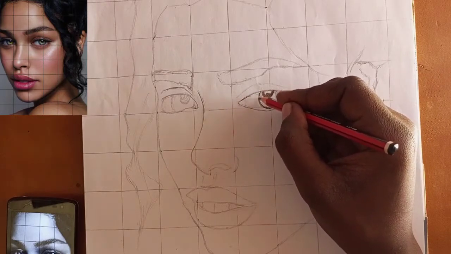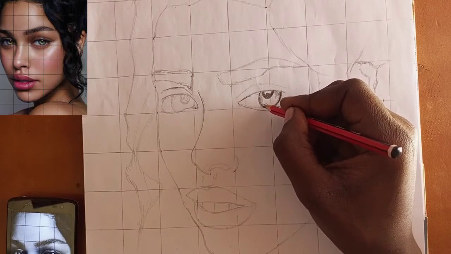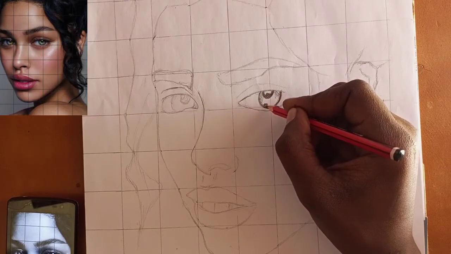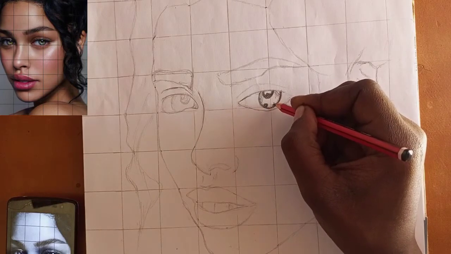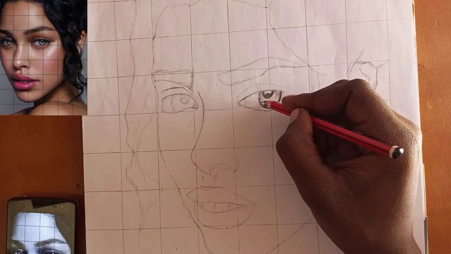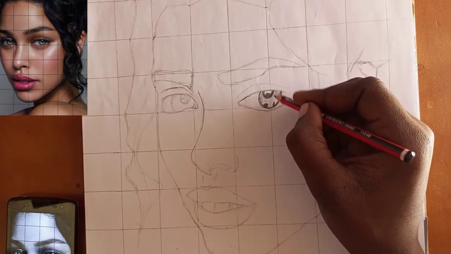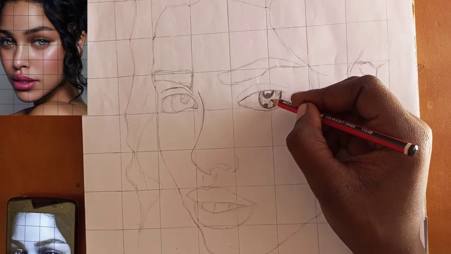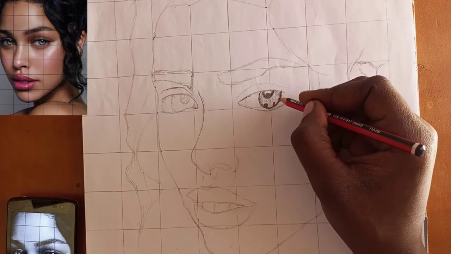Make the eye resemble the real eye in the picture. Make it very realistic, like that one in the photo.